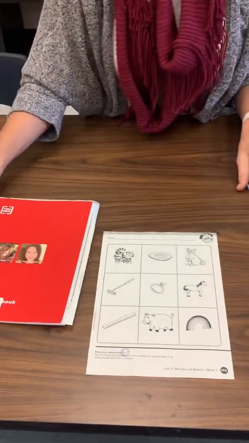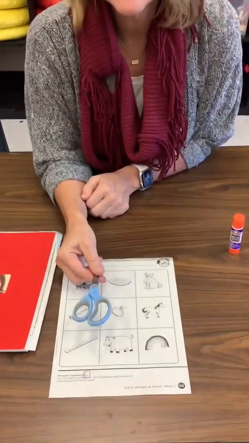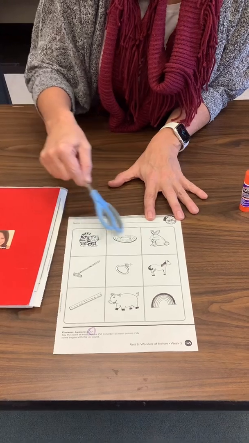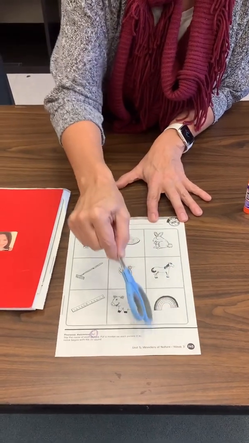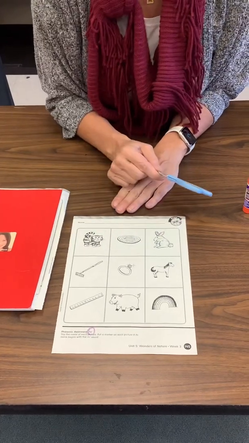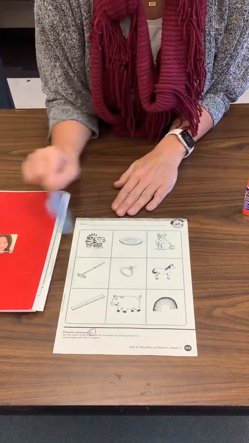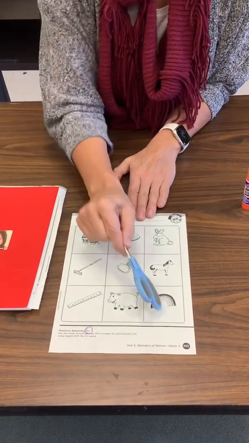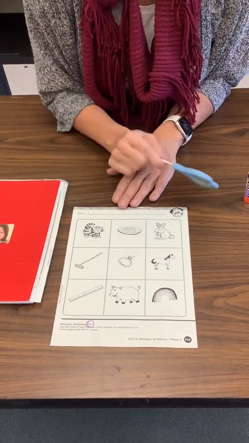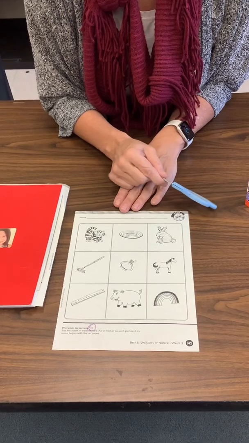Step 3 is going to be to cut. You're going to cut the fast way. Cut all the way around the edges. Cut the pictures apart. That's important before you go onto your Smartbook. We're not just going to put the whole page in our book. We're going to cut them apart. So go ahead and pause if you need to. Cut them apart, and then we're going to go on to the next step.